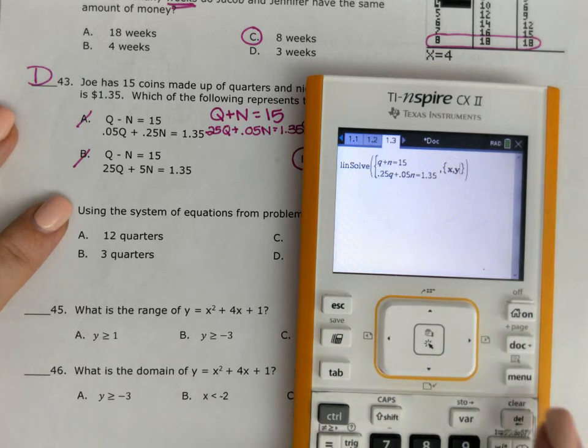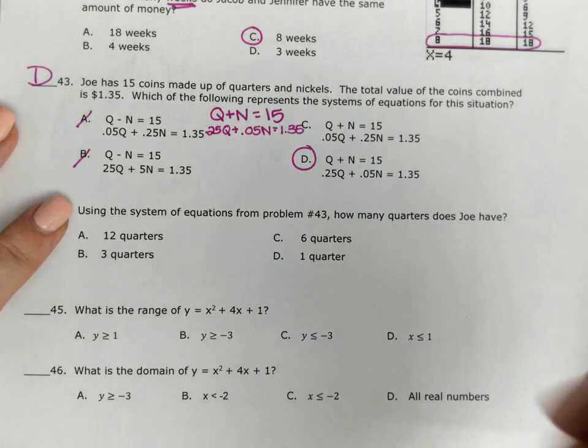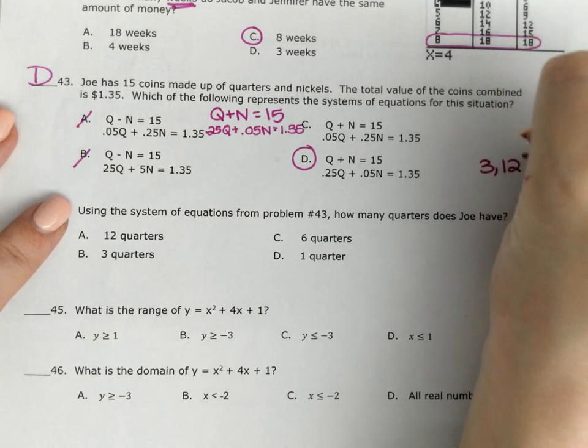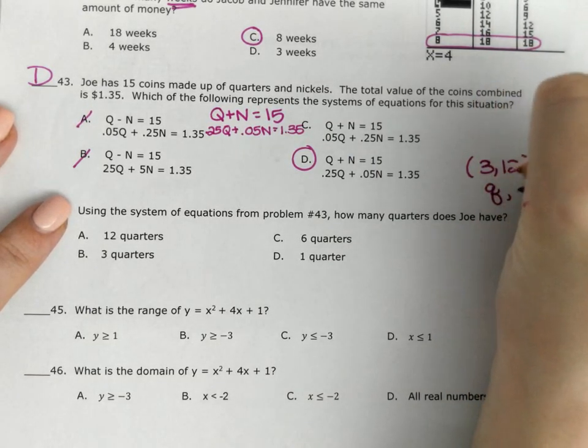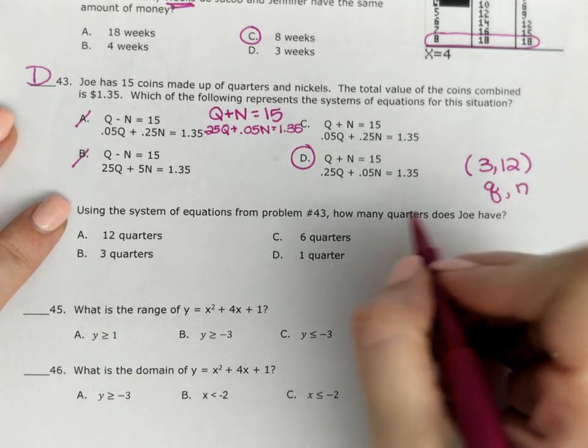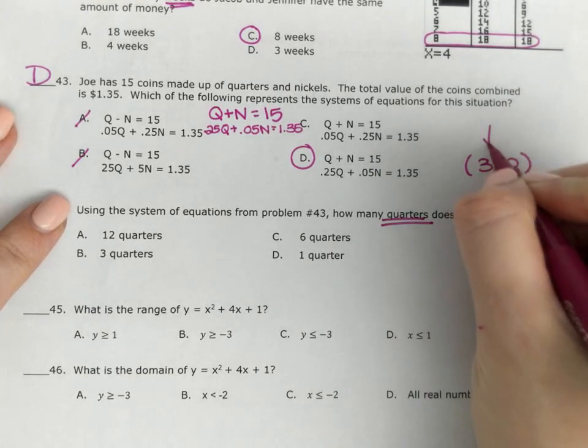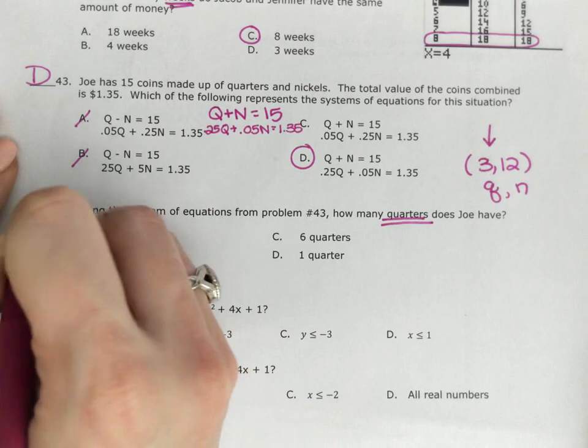Lastly, because we aren't using X's and Y's, we're using Q, comma, N, we've got to change that. Enter. So my answer is 312. And because I typed it in Q, comma, N, when it's asking how many quarters, it's this first number right here, so 3.